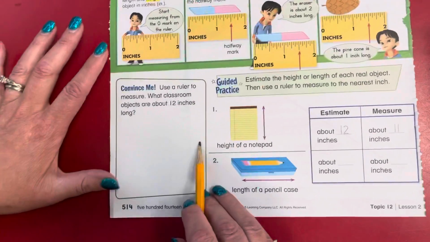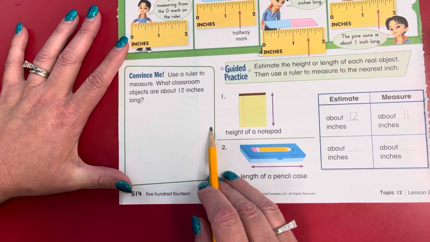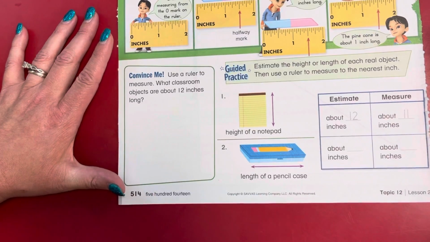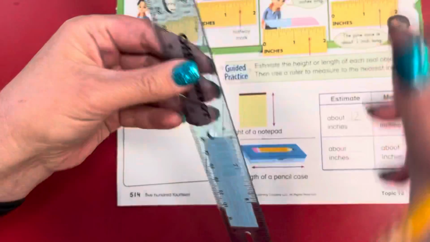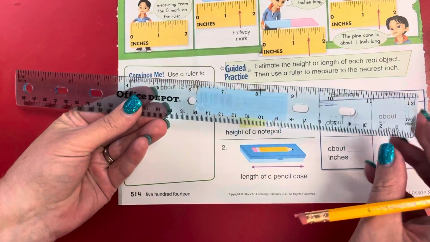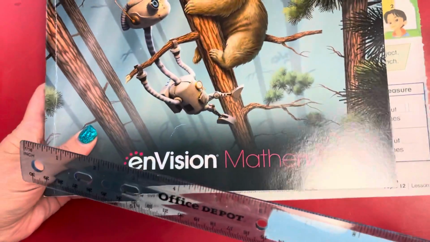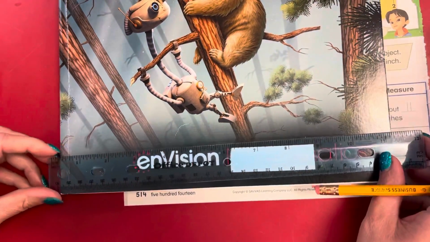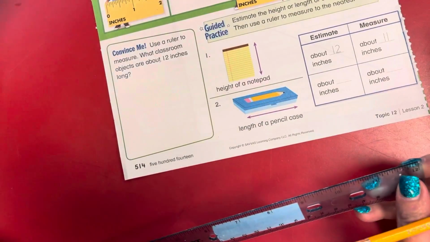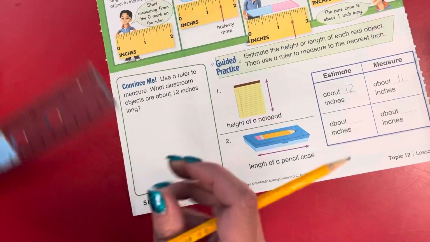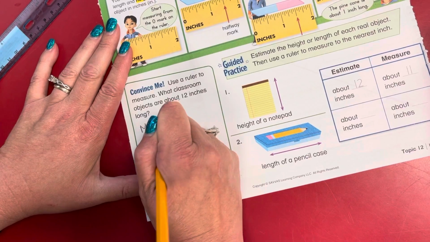Convince me. Use a ruler to measure what classroom objects are about 12 inches long. So here's 12 inches right here on our ruler, and we're trying to figure out what things are about 12 inches long. Here's our math book, and it's about 12 inches long. So I'm going to put math book as one of our things that are 12 inches long. Math book.